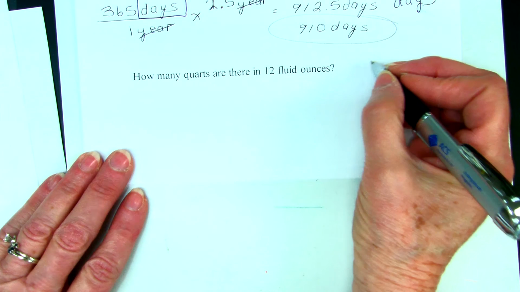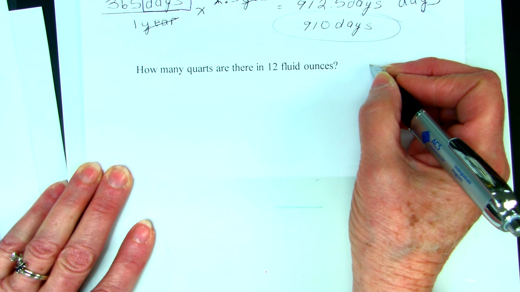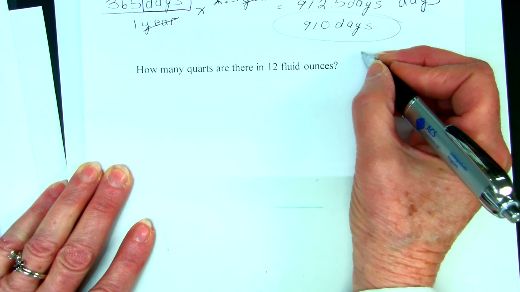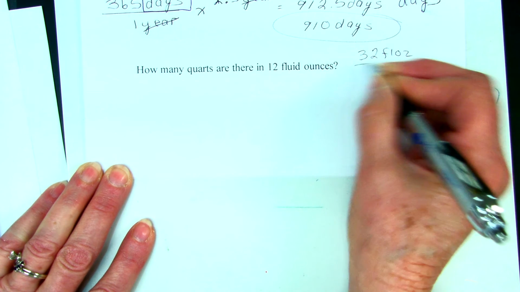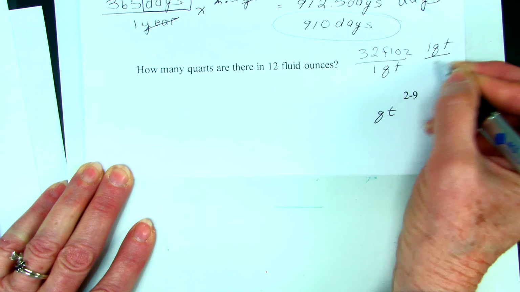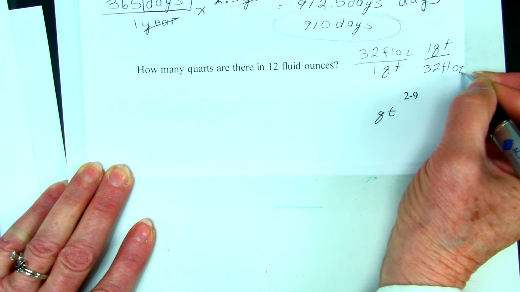Okay? And again, you don't need to know this for this class. These are just everyday examples. I wanted you to feel comfortable with the process from things you'd probably know. So 32 fluid ounces is 1 quart. Or 1 quart is 32 fluid ounces.